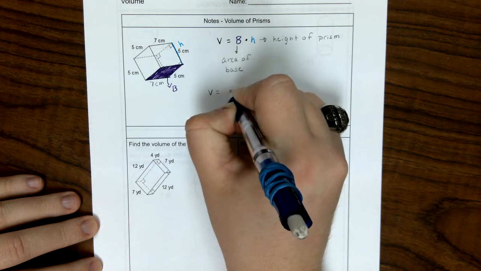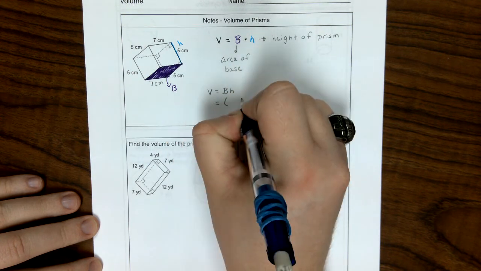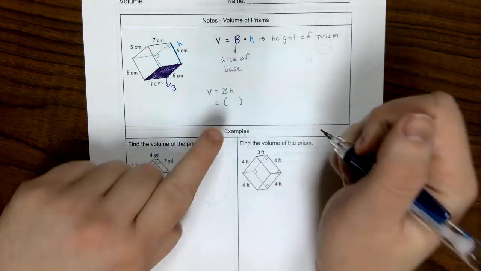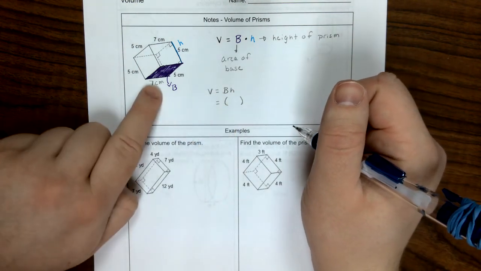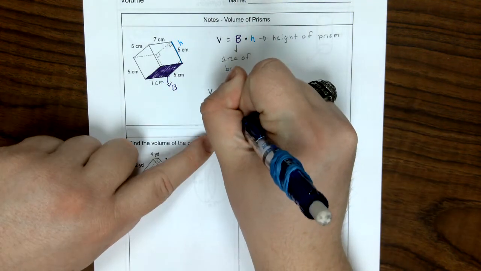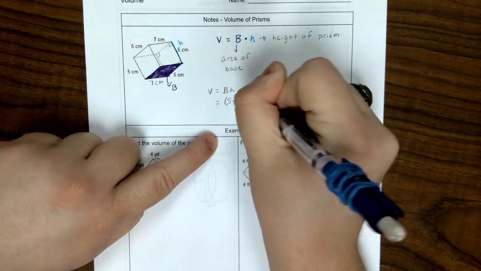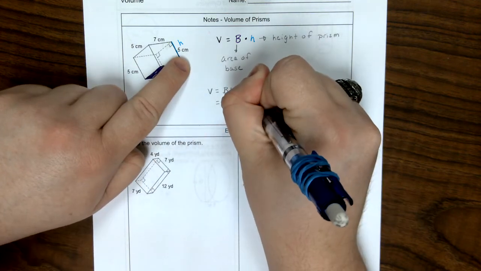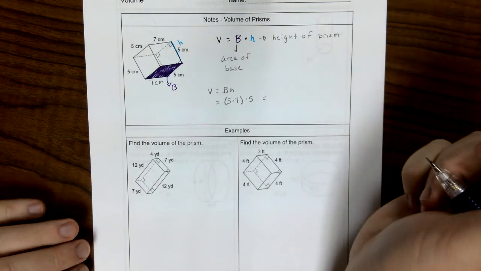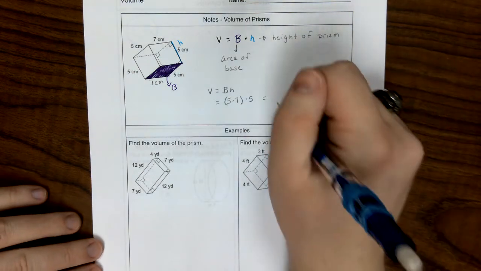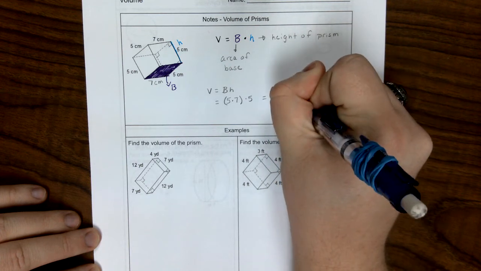So I always write them out like this. So it's BH. Now the base is a rectangle, so I'm going to put the area of my big base in here. Well, that's a 5 by 7, so that is 5 times 7. And then what's my height? It's this other 5. And so I'm going to type 5 times 7 times 5 into a calculator, and you get 175 centimeters.